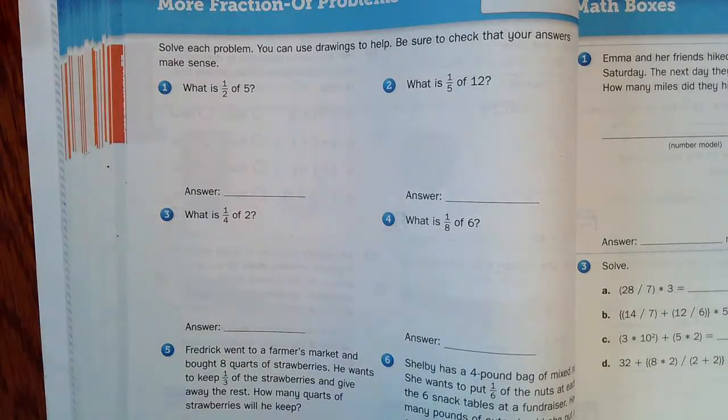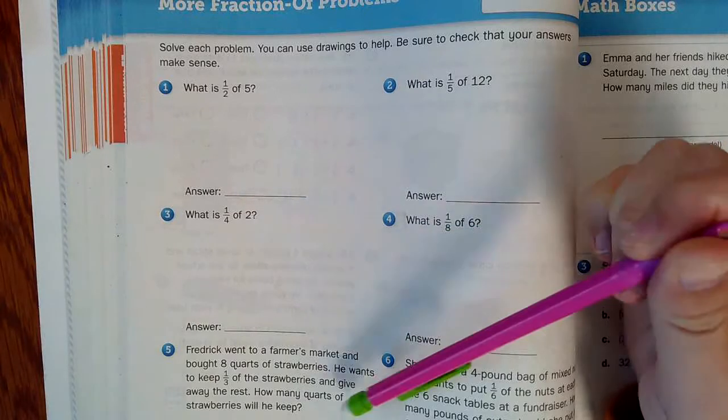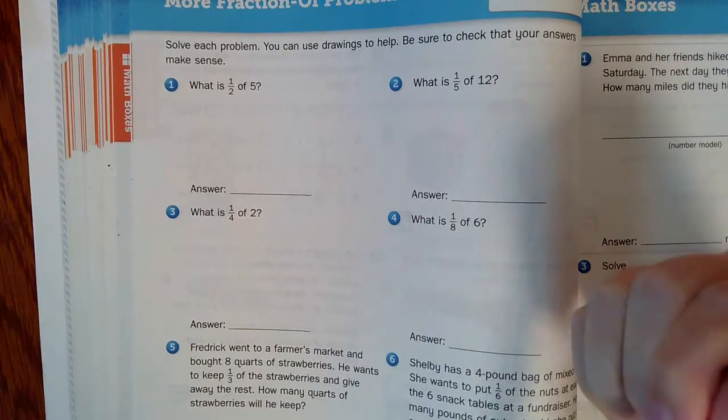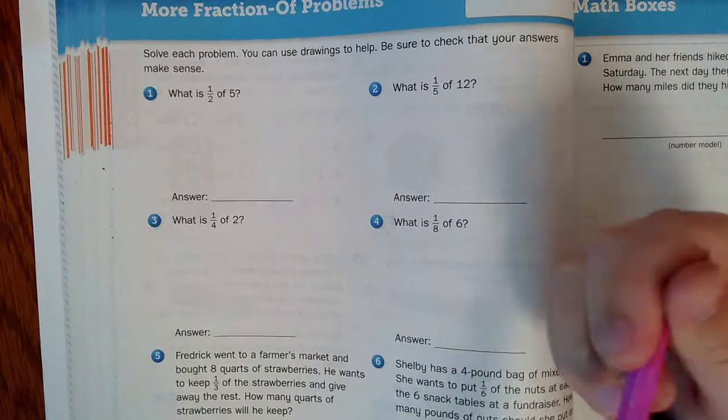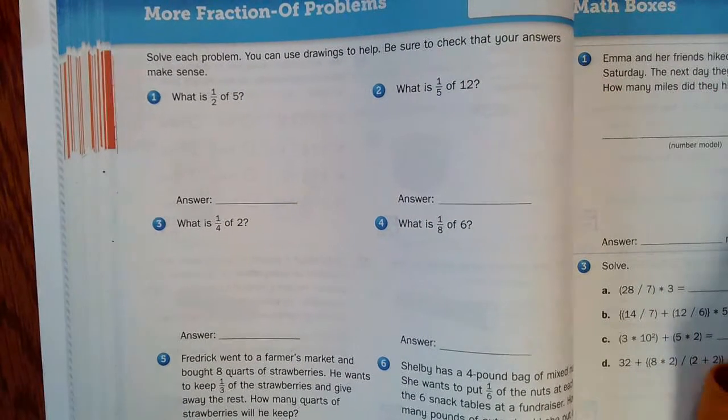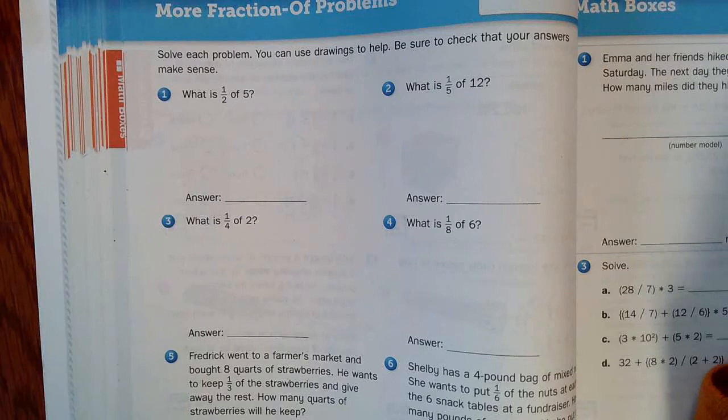Right, so for today's lesson, we are going to go over some more fraction of problems to just review what we did on Thursday. So I am actually going to do problems 1, 3, and 5, and then you will need to do 2, 4, 6, and 7 on the Go Formative on your own. So we need to solve each problem. We can use drawings to help, and then check to make sure they make sense.